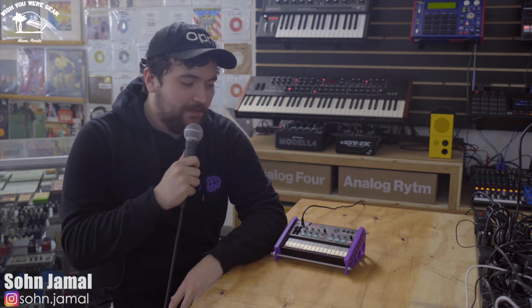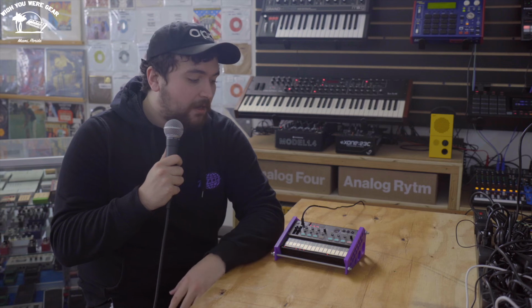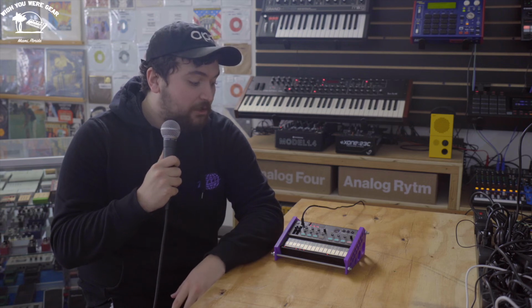Hey guys, Sohn Jamal from Wish You Were Gear here. Today we're going to be taking a look at the Volca FM. It's one of Korg's more entry-level synthesizers that can help you get a grip on the basics of FM synthesis. And we're going to take a look at how modulating the carriers and the modulators affect the sound.